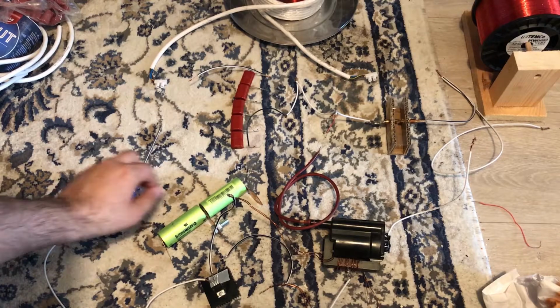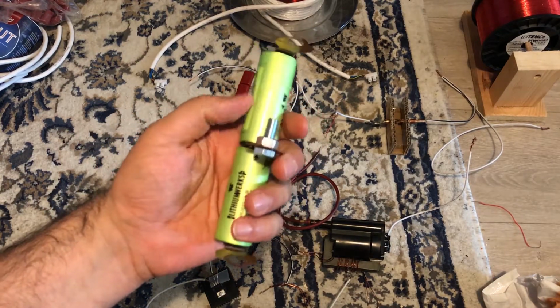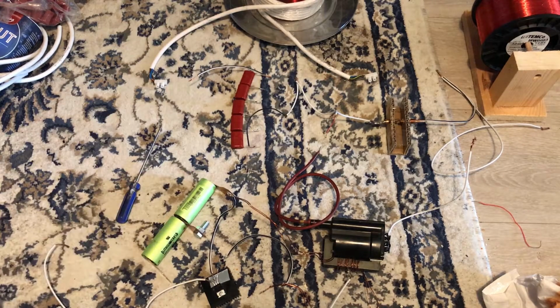For the power supply, I'm going to use these 2 batteries. They are 3.3 volts each, so totally we have 6.6 volts. Alright, so now we'll connect the circuitry together.